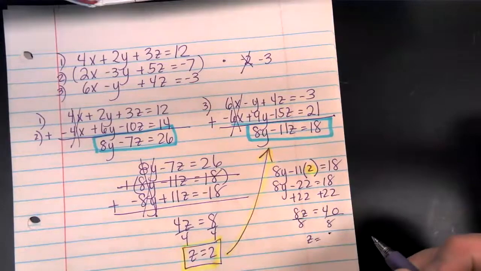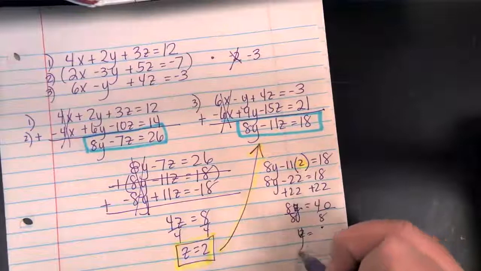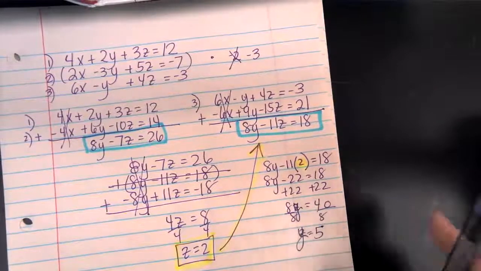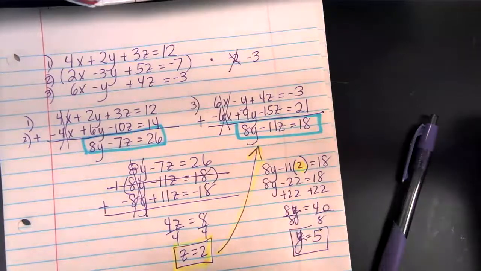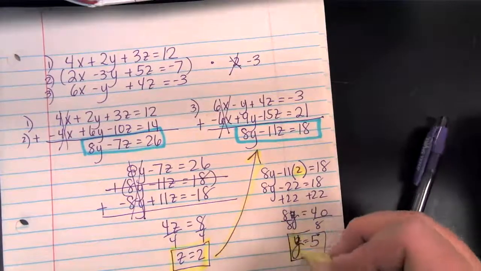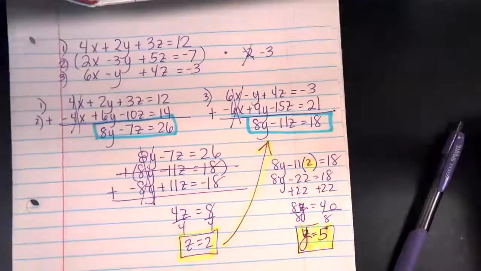what did I just do? Oh, I changed my z to a y. I was like, what is going on? Sorry about that. Y became a z. All right, I have z, I have y.